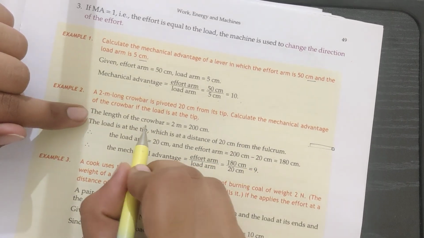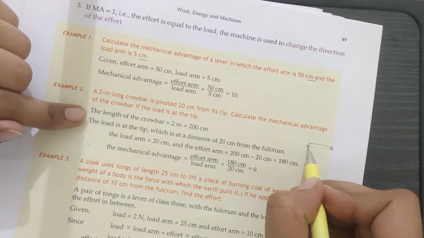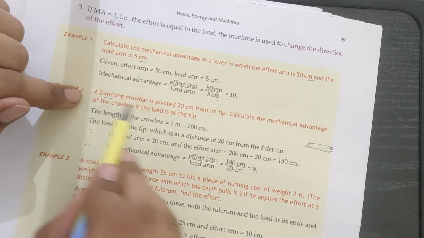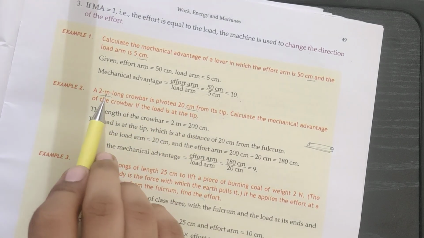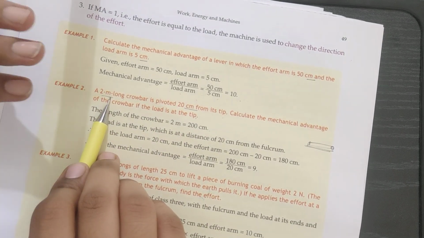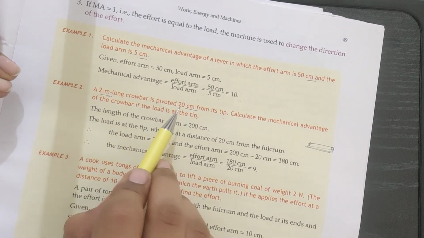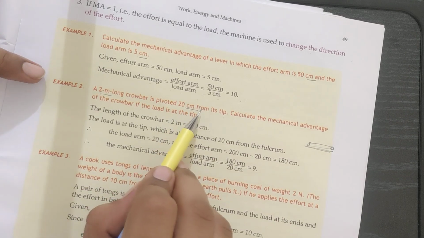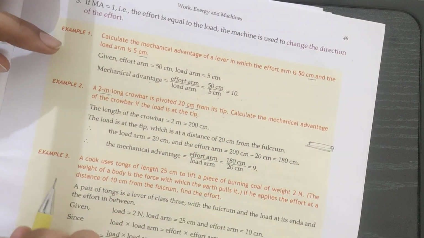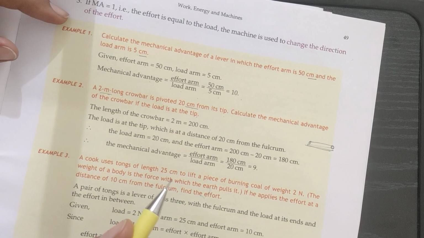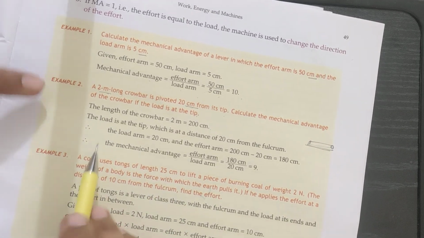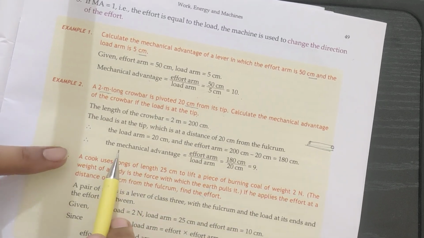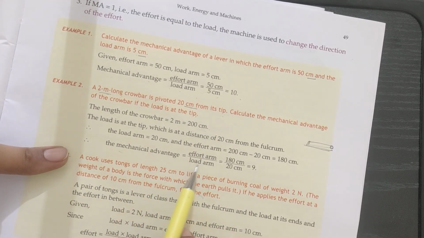Okay, so the length of the crowbar is 200 centimeter. It was actually given in meter, and we need to change it into centimeter, because for solving any numerical in any chapter we need the same units. If it is in SI unit, then SI; if CGS, then CGS. You already know this, we have already discussed these things in the third chapter, measurement, right? So what are the things given to you? Just write that down. What is the formula for the mechanical advantage? Effort arm divided by the load arm.